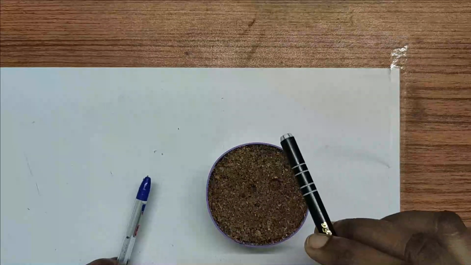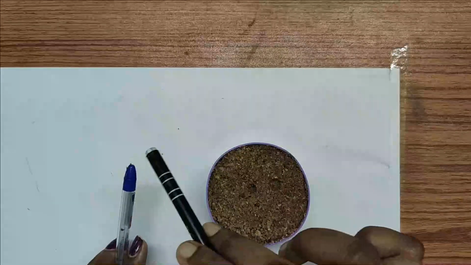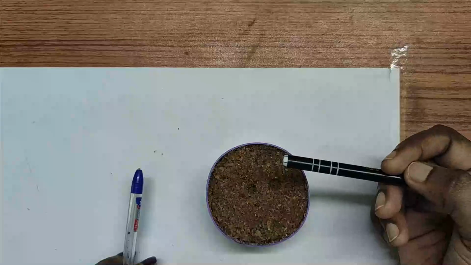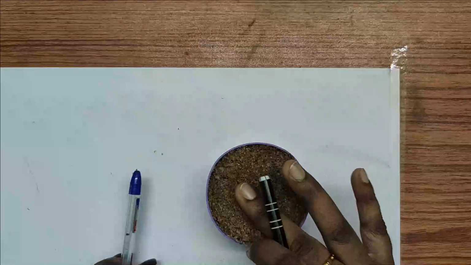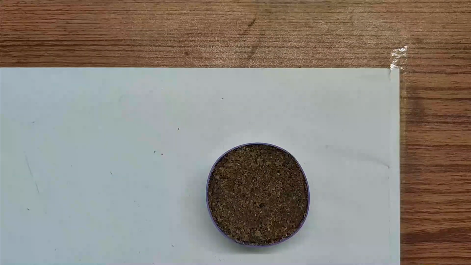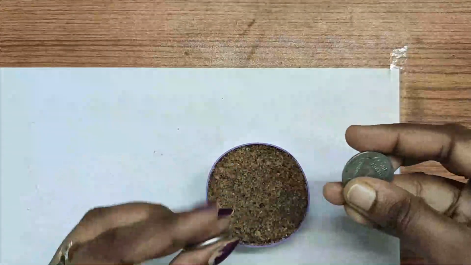That means the sharper end, or when the area of contact is less, the pressure will be more, because it is inversely proportional to area. I can also show you one example in which you will understand how the area of contact is important. I have two coins with me.